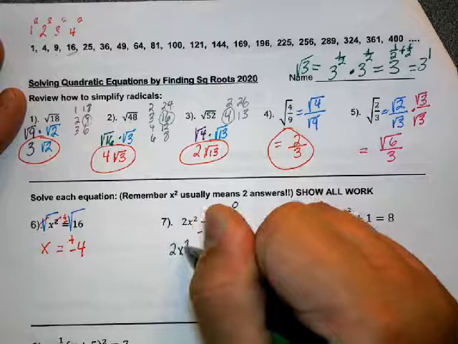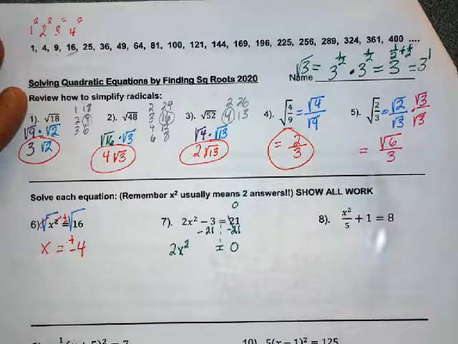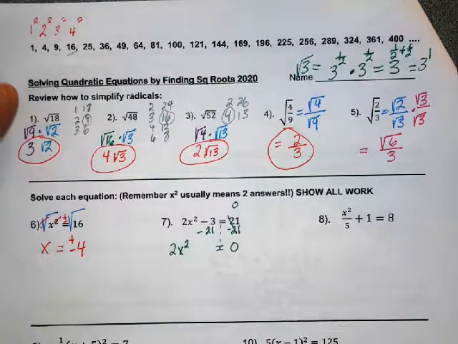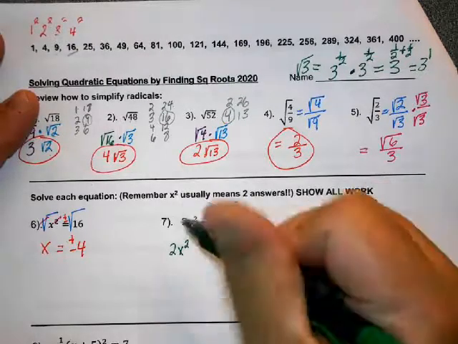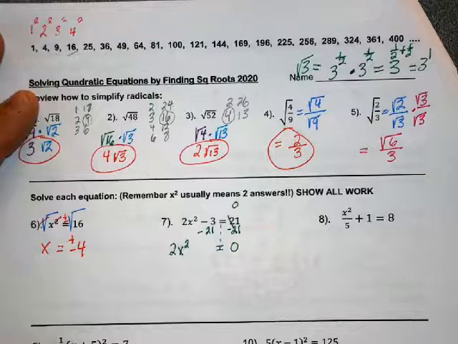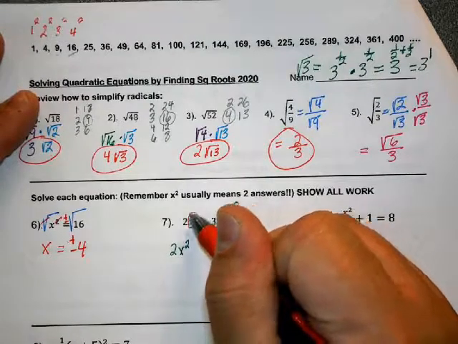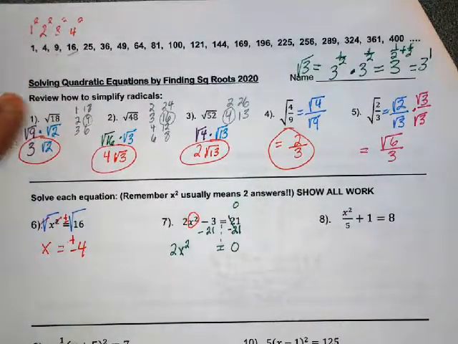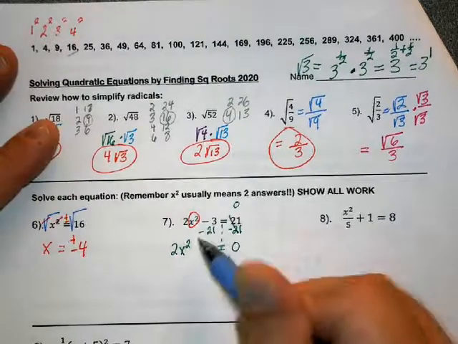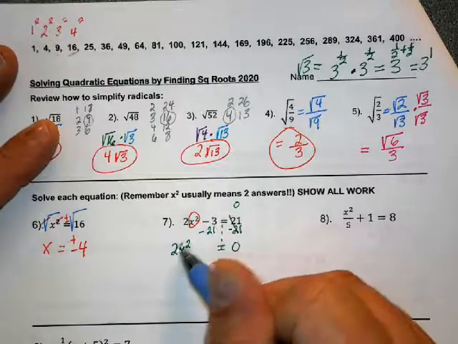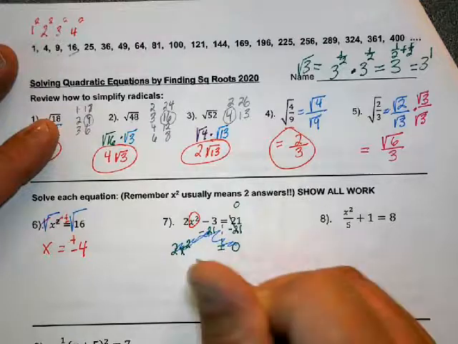Oh wait, I did this backwards. I'm thinking factoring. I'm sorry guys. My fault. I want to get the x squared by itself, right? See, I'm thinking of yesterday. So actually, I'm going to get rid of the 3. I'm so sorry. I'm going to add 3 to both sides.